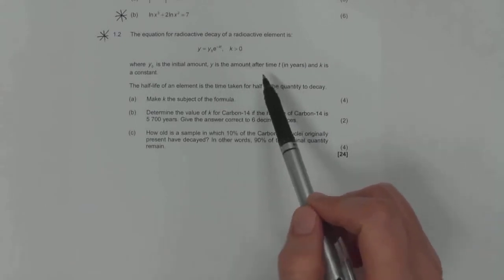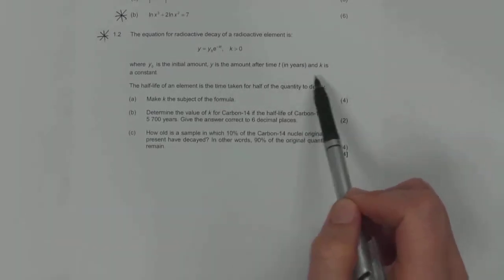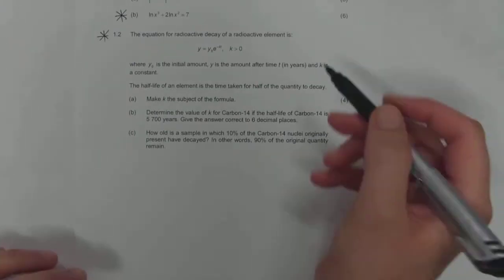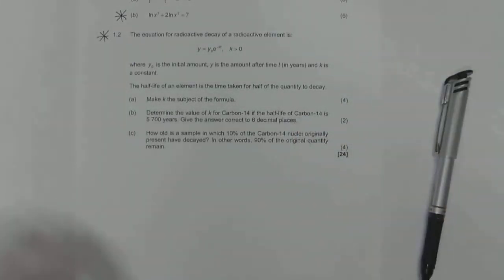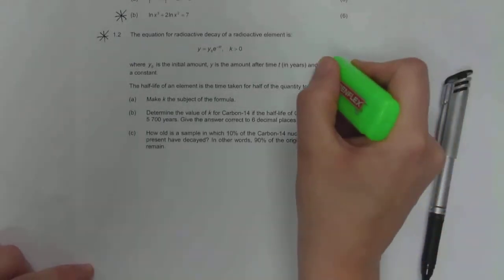Y is the amount, t is the time in years, and k is a constant. So very important, this part, please people, I'm going to highlight this because we're going to get back to this. K is a constant. So k is not a variable, k is a constant.